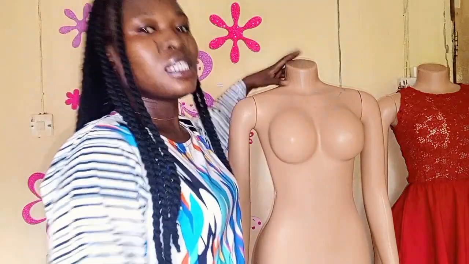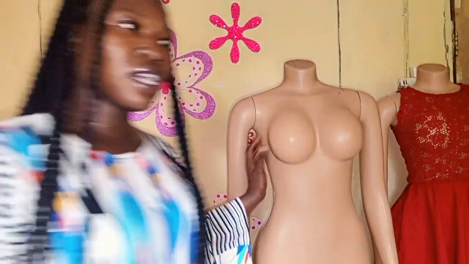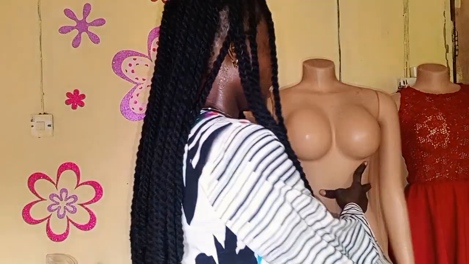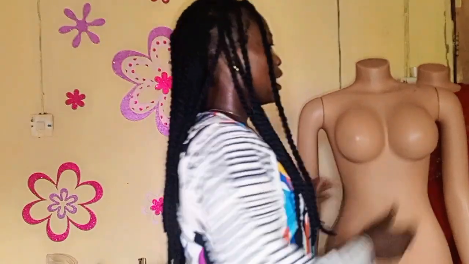On today's tutorial, I'll be showing us how to take basic measurements, how to take accurate basic measurements if you're a female fashion designer. So stay tuned while we learn something. I'll be using this mannequin as an example for us. This is just like you having your client's here and you want to take their measurements. So yeah, let's get ahead of it.